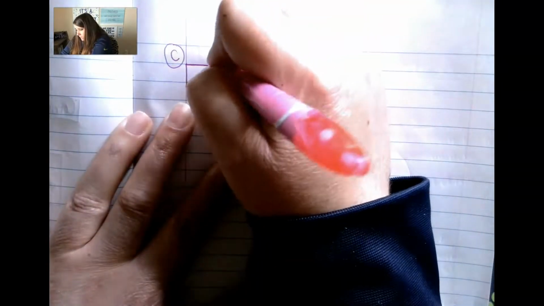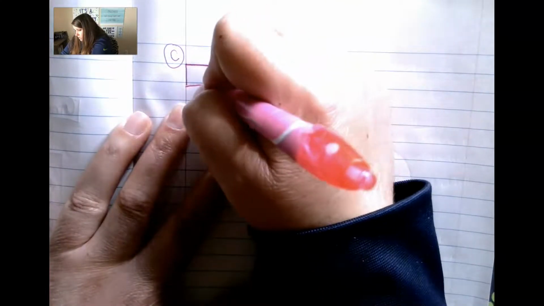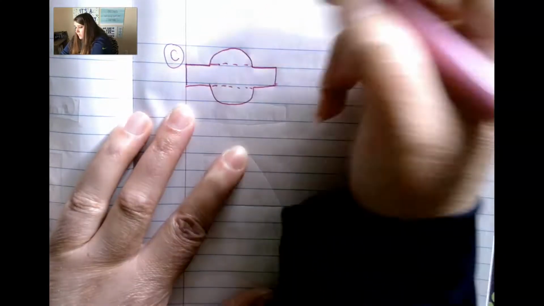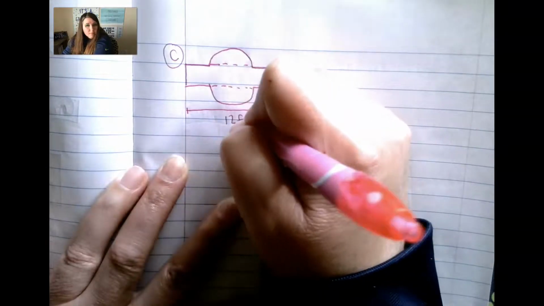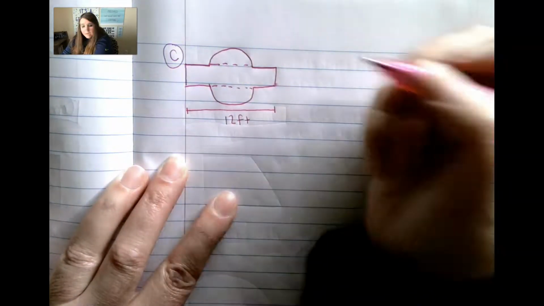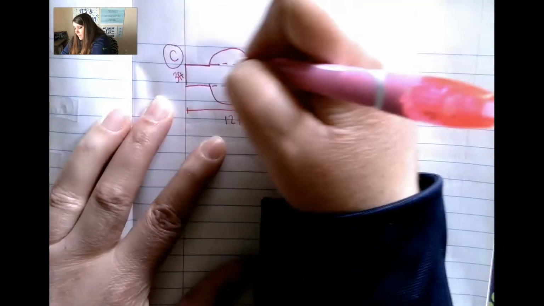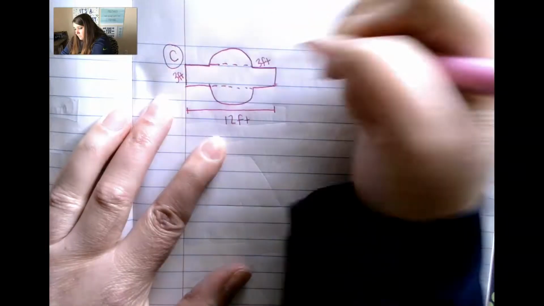And it has an even dashed line going across, and it says that the whole thing from here to here is 12 feet, and it says that this is 3 feet here, and it says that these are 3 feet.